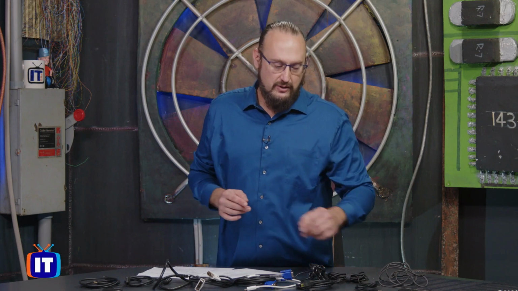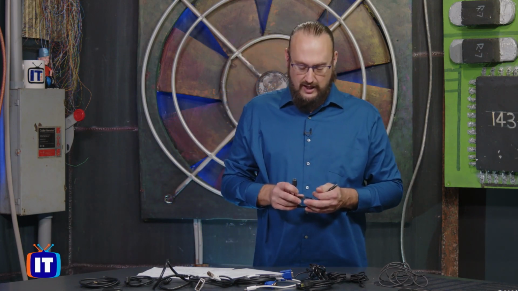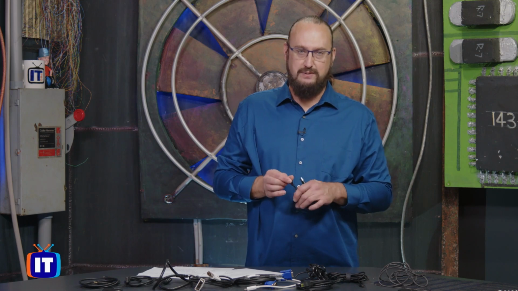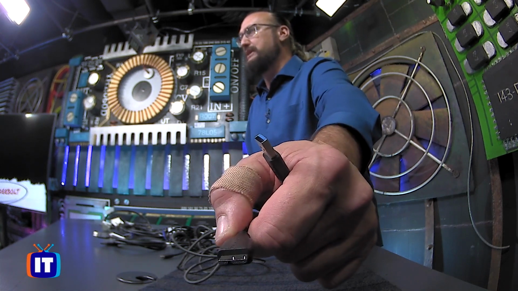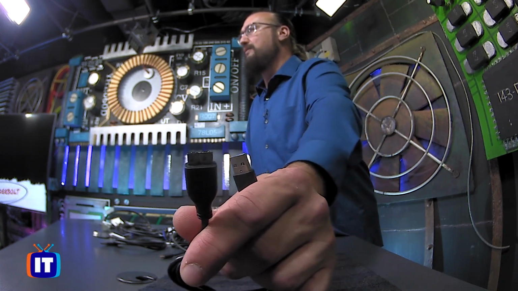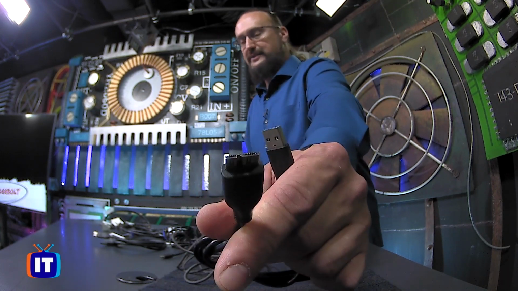Now, as the standard progressed, the Type B connector would change, and the micro USB connector would change a little bit. You might see something like this, and this is on storage devices today as well. That's also a USB connector. That was one that came out as a result of the USB 3.0 standard.